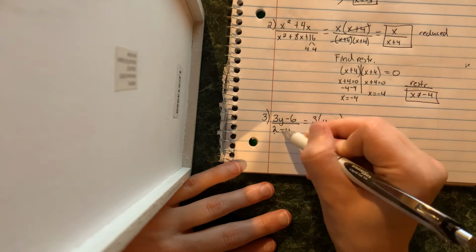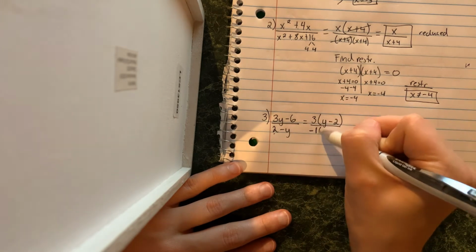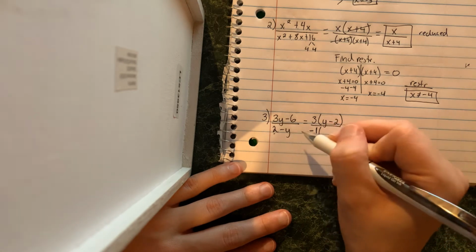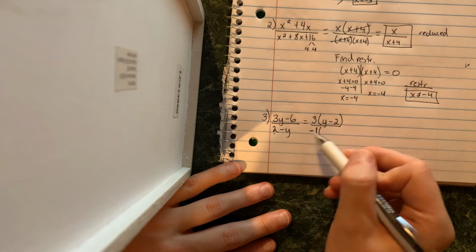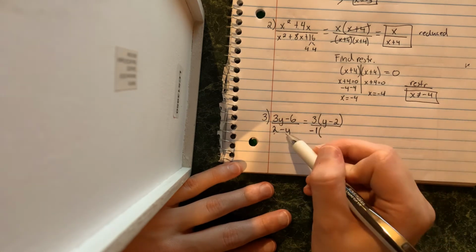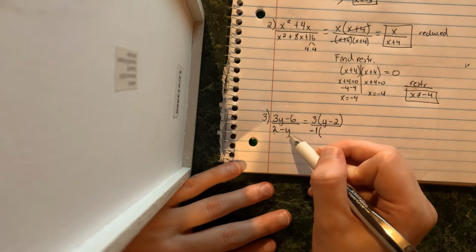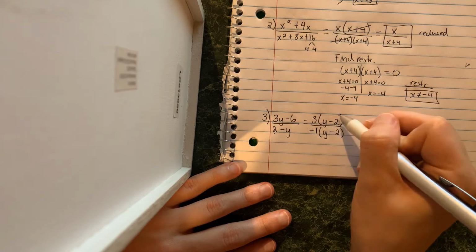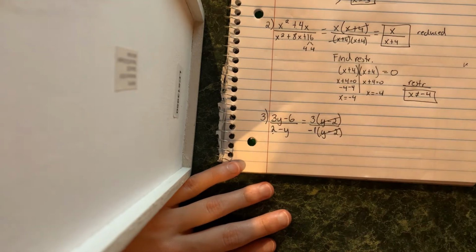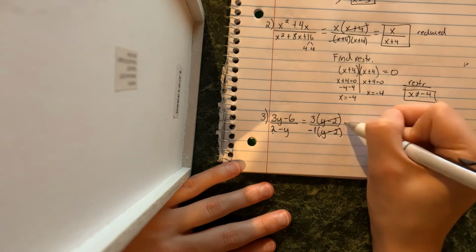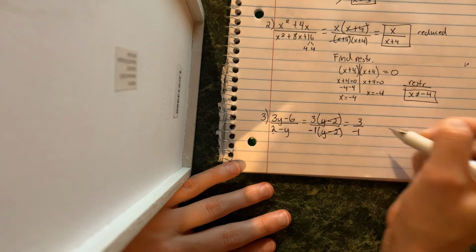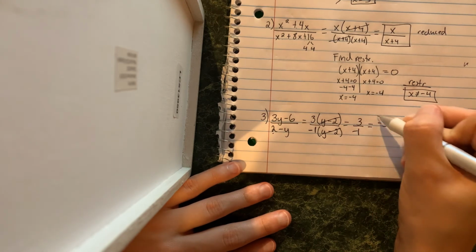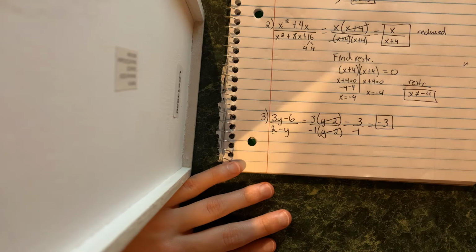So for cases where it's backwards like this, you can take out the negative 1, which is going to turn this into 2 divided by negative 1 is negative 2. Negative y divided by negative 1 is positive y. So it's going to become positive y minus 2, which will now match what we have up here to be able to cancel that part out. Then you're just left with 3 over negative 1, which divides into negative 3. So that would be our reduced form here.